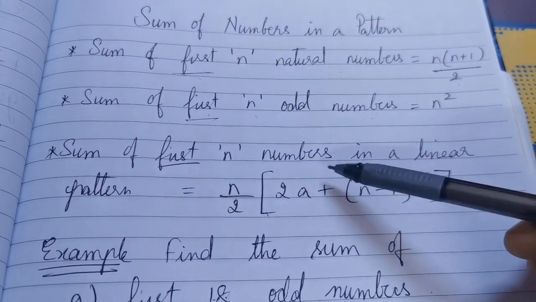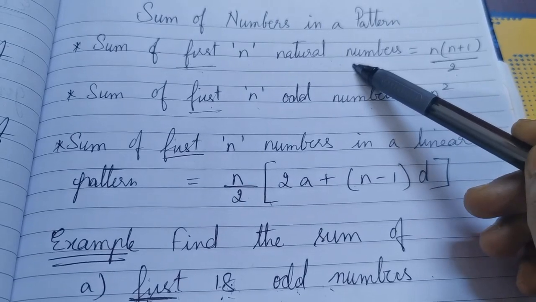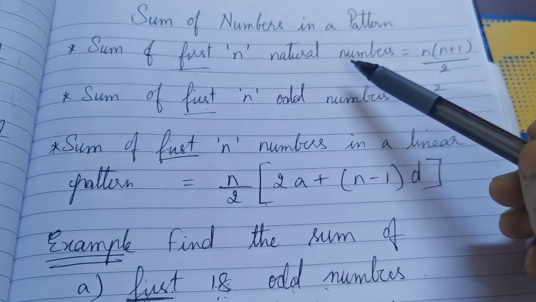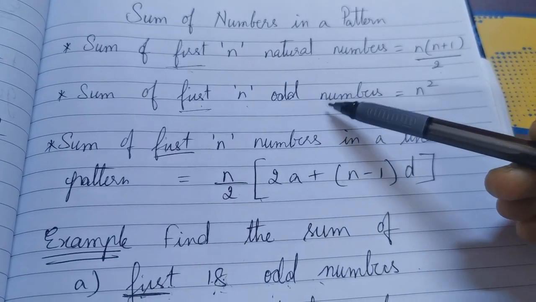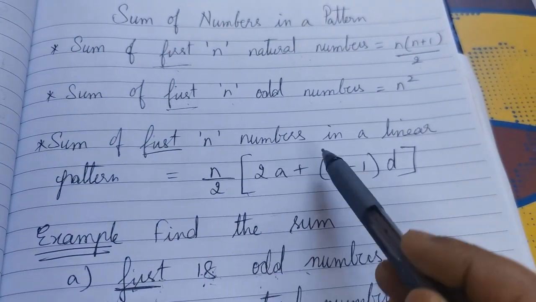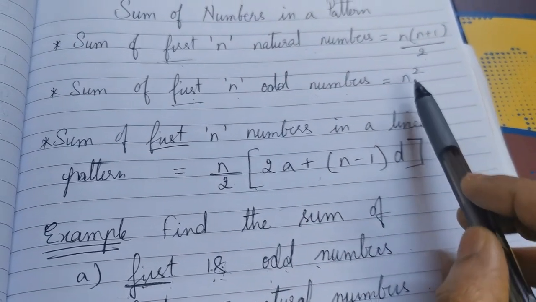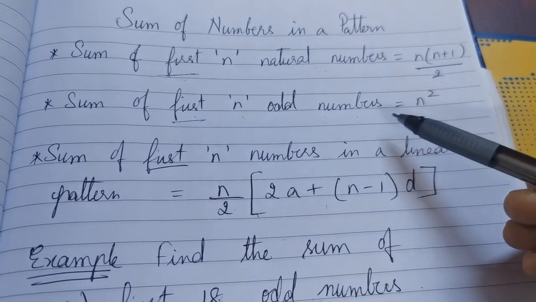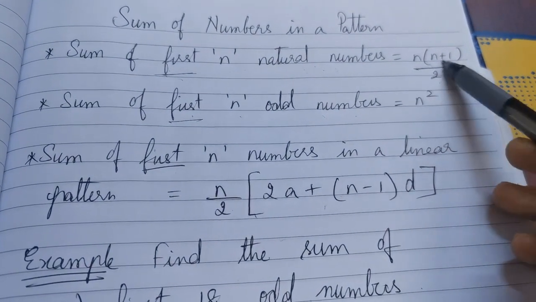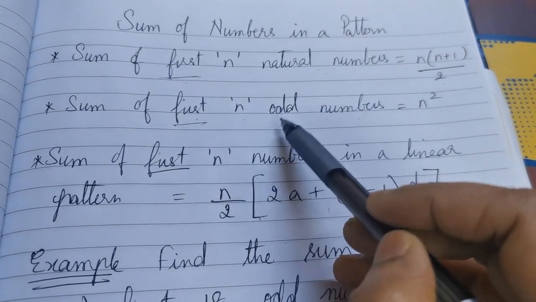Another thing is, natural numbers are also linear. Natural numbers form a linear pattern. Odd numbers also form a linear pattern. You can always apply this formula to find these two. But to find in an easy way, in a quicker way, these formulas will help you. That is why we have given separate formulas to find natural numbers and odd numbers.